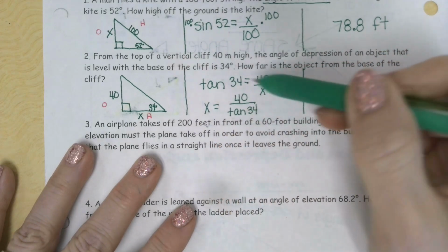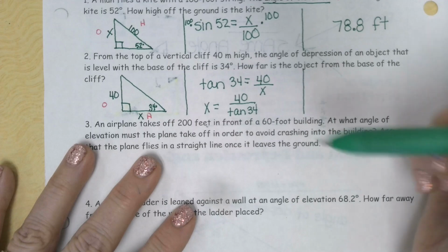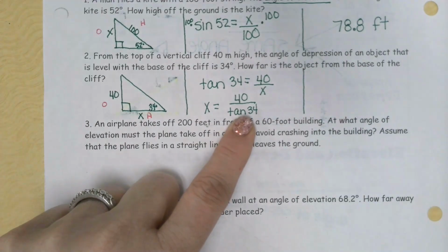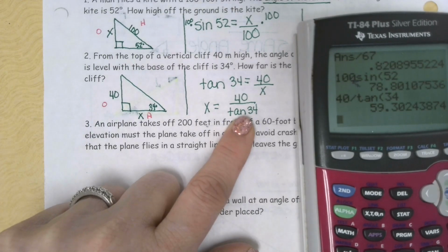If X is on the bottom, move the trig to the bottom. This is what you're putting in your calculator. So 40 divided by tangent 34, and we get 59.3 meters.